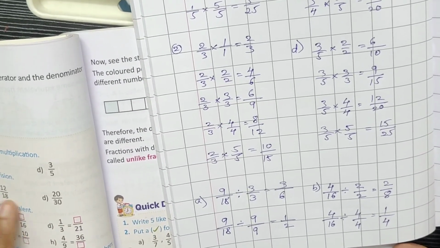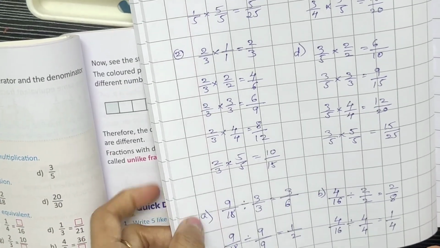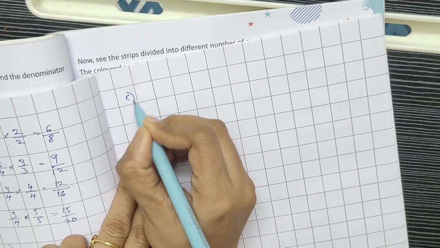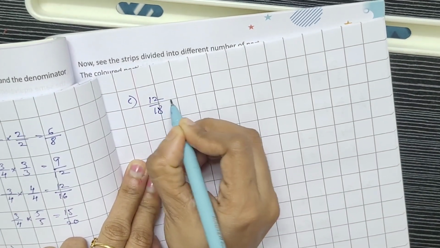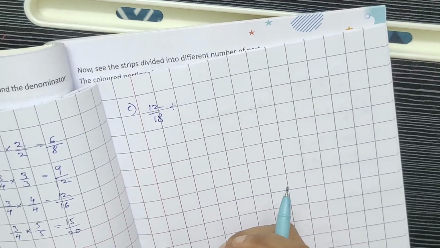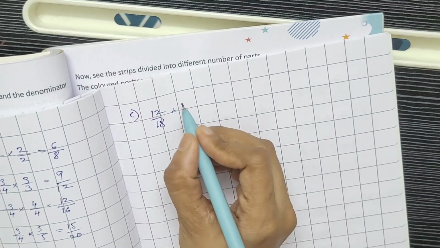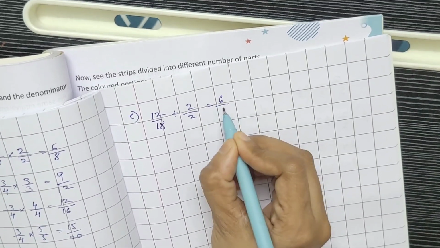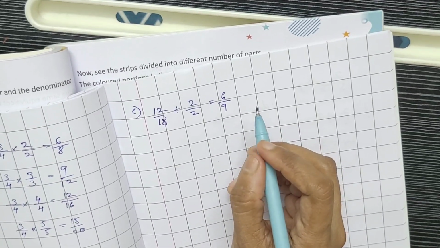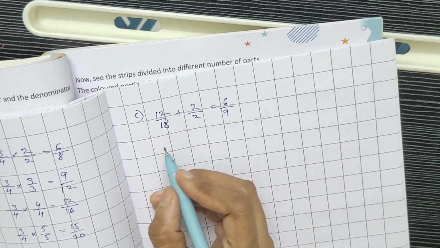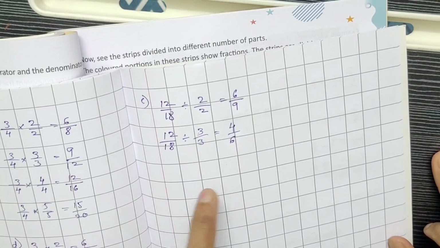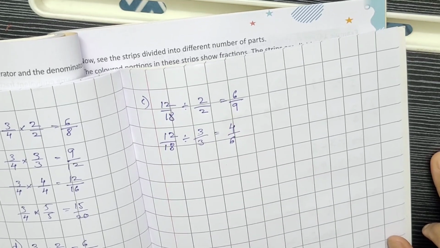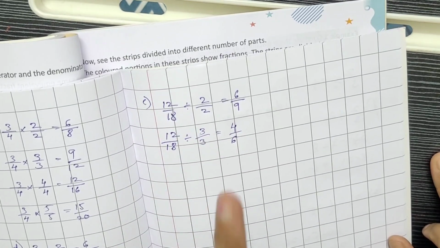Understood? Next, C, 12 by 18. See, 12 by 18. So, is this divisible by 2? Yes. 6 by 9. Understood? So 12 by 18 is divisible by 3. So 4 by 6. 3 divided by 12. We have to divide this.